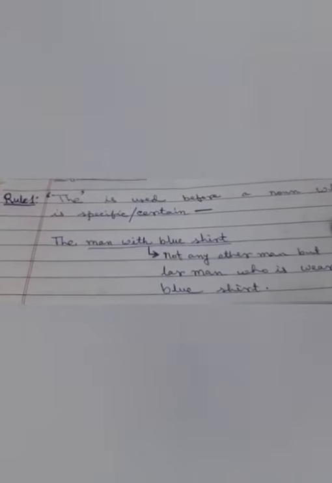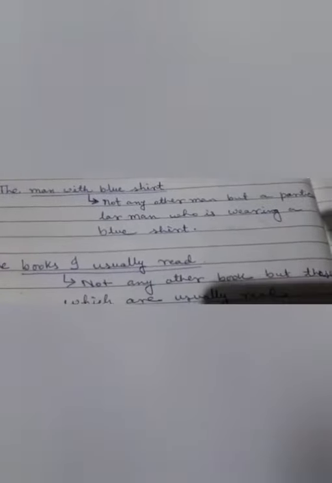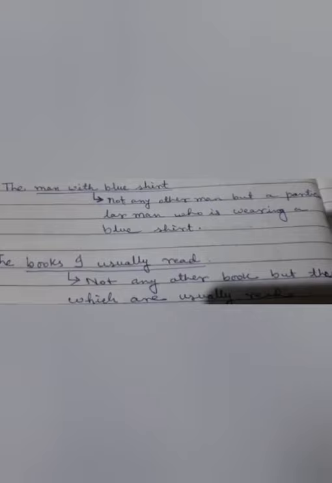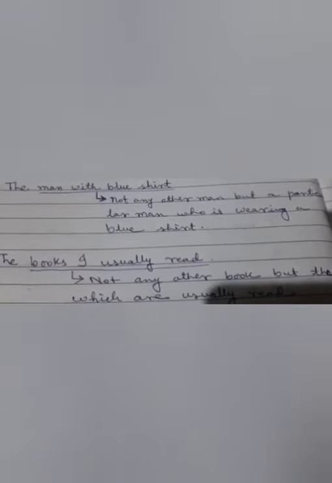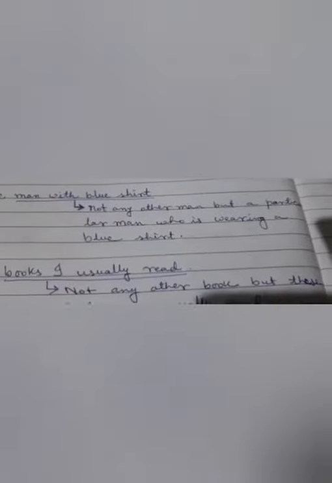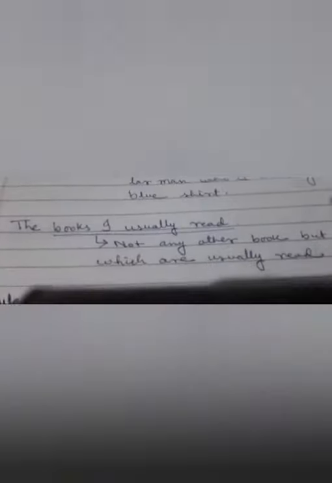Next, definite article. So where do we use definite articles? Let's see the rules. Rule number 1. The is used before a noun which is specific or certain. For instance, the man with blue shirt. Look at the underlined portion. Man with blue shirt. What does it mean? It means not any other man, but a particular man who is wearing a blue shirt. We are not talking about any other man.